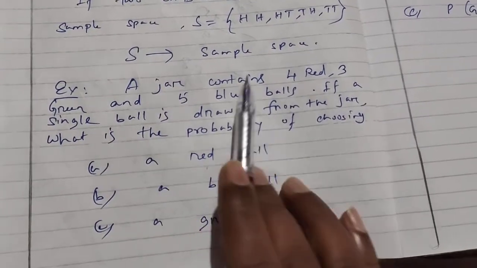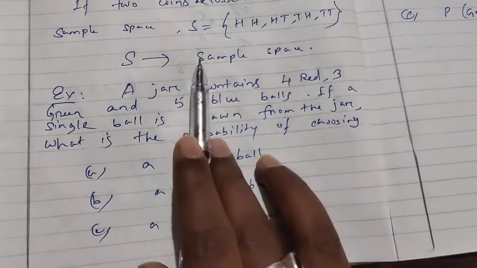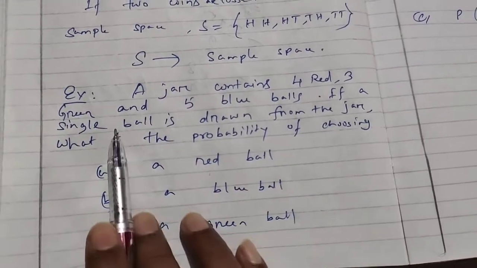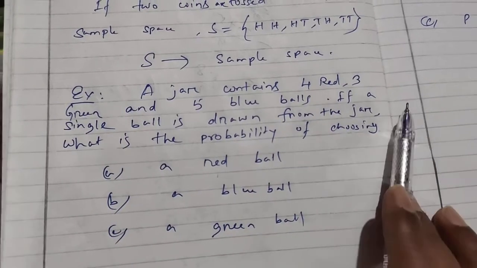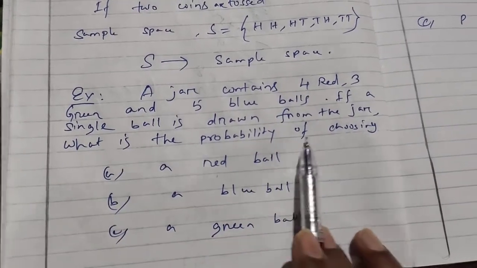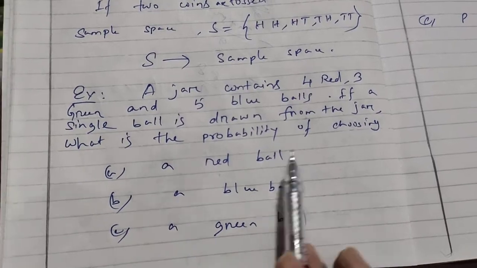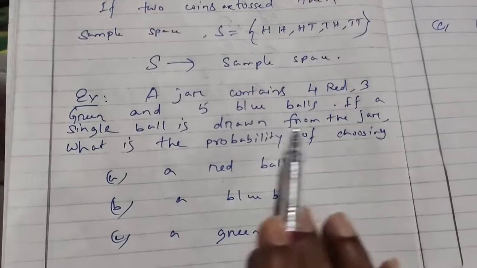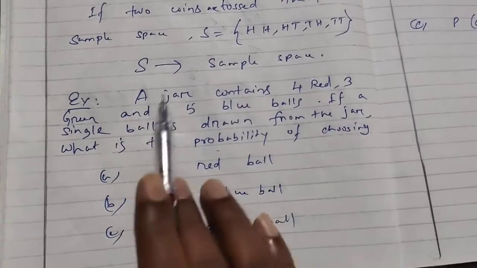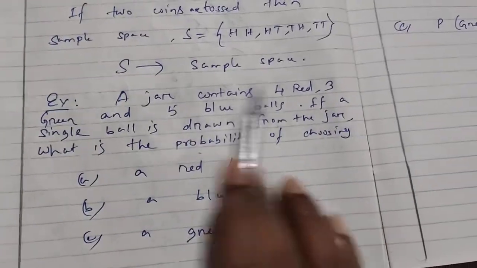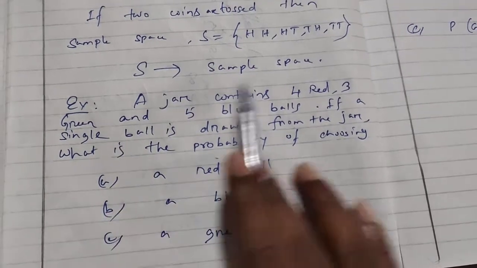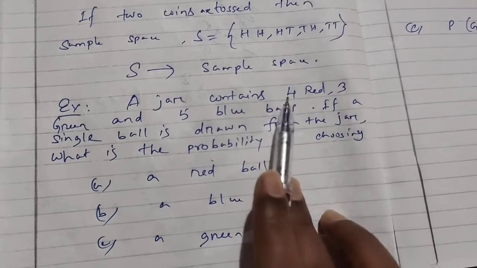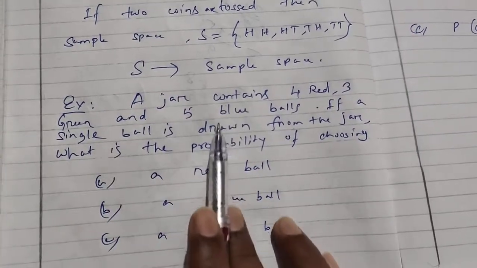If a single ball is drawn from the jar, what is the probability of choosing A, a red ball, B, a blue ball, and C, a green ball? So there is a jar which contains 4 red balls, 3 green balls and 5 blue balls.